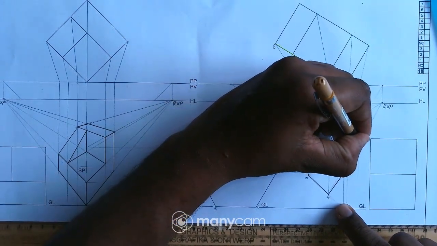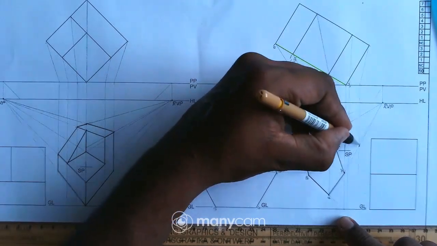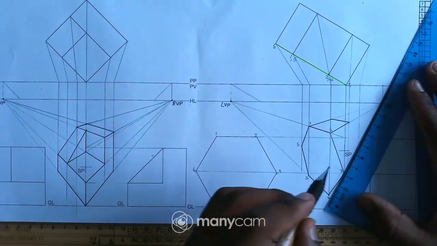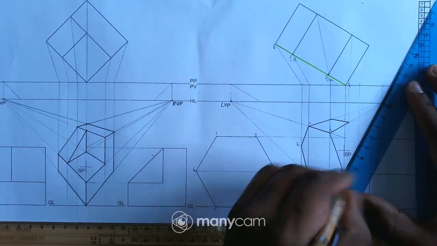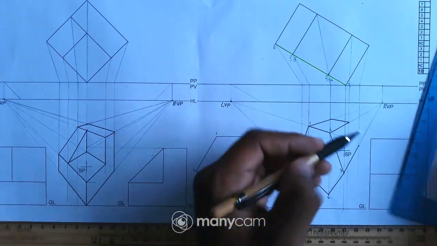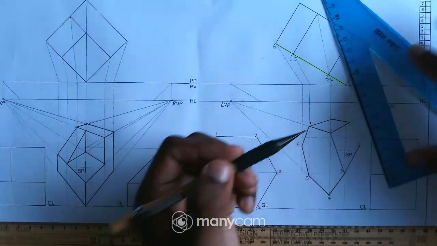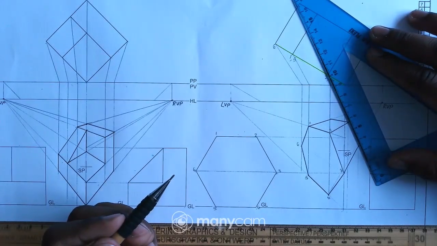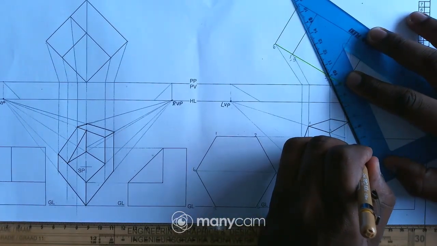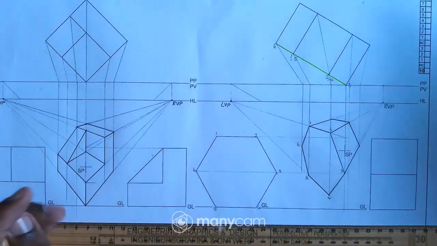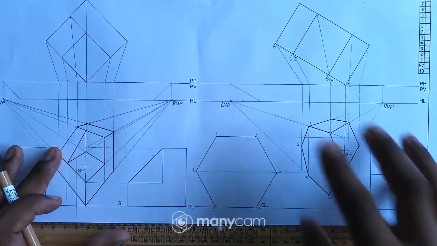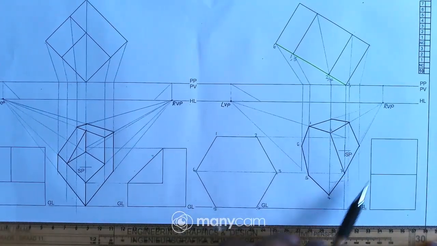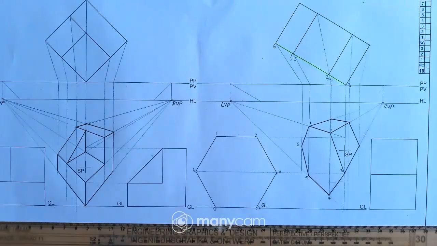So that means this point is right there. Okay, so I can just connect the 2 points like that, and then for this ones obviously I just connect like that, right? So this is my perspective drawing. I'm done with this question. So this is the 2-point perspective for this question.